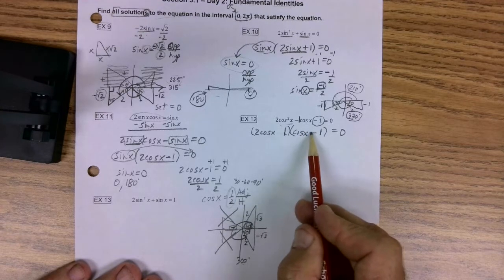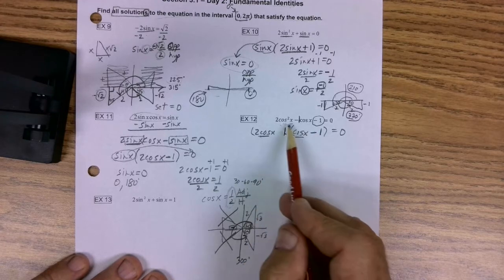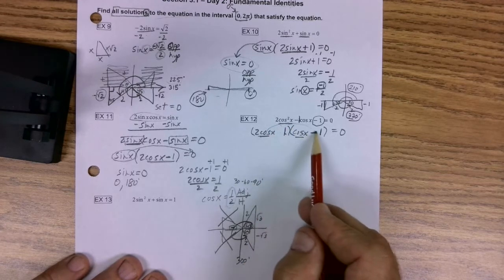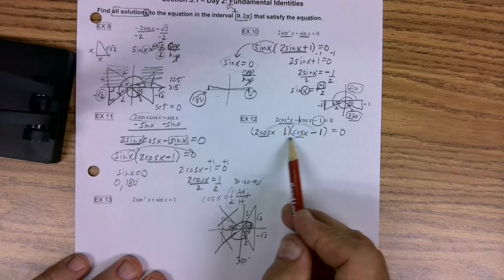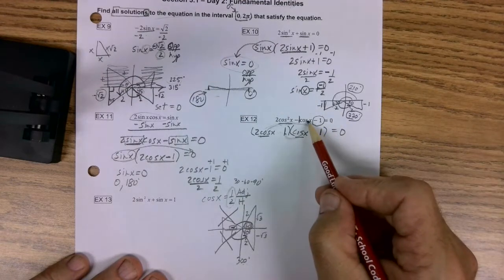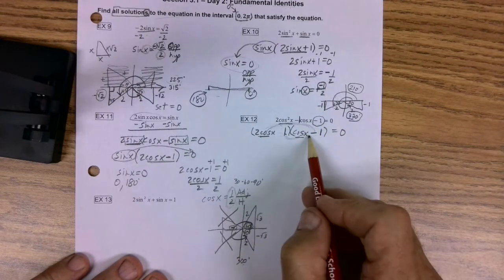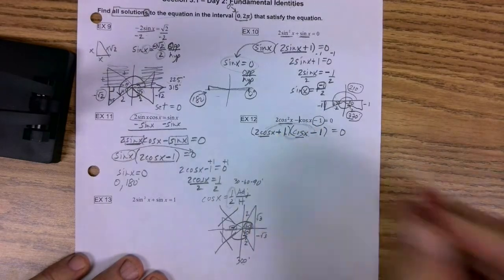I'm going to make this one my negative because remember, if I go FOIL, this times this gives me this. And I go outside and I get negative 2 cosine. Inside I get positive cosine. And so that would give me my negative 1 cosine. That's just factoring and then FOIL to check if you factored it correctly. So this has to be plus.